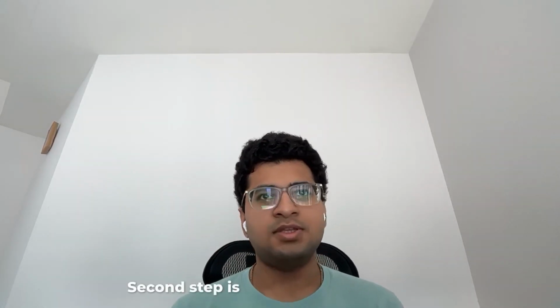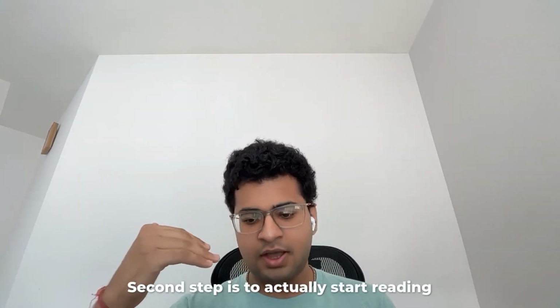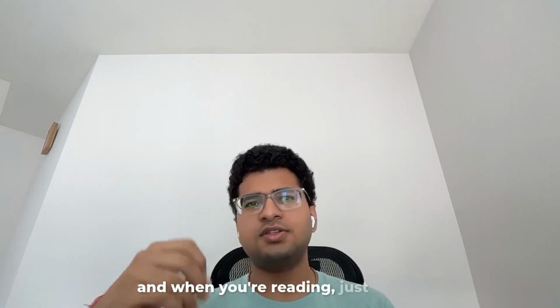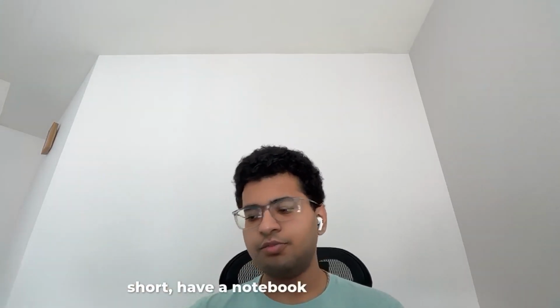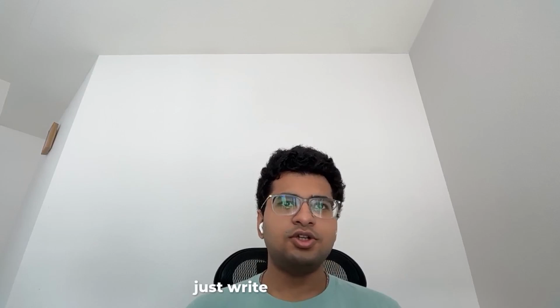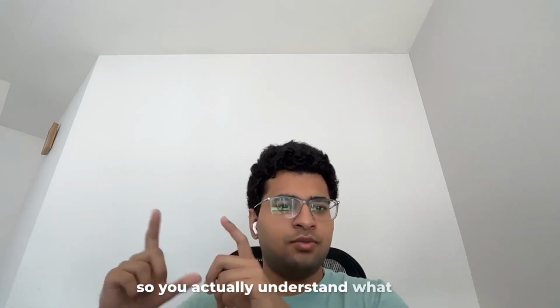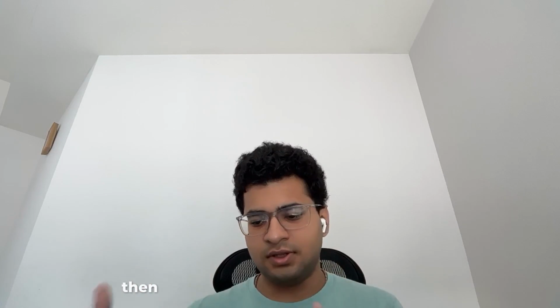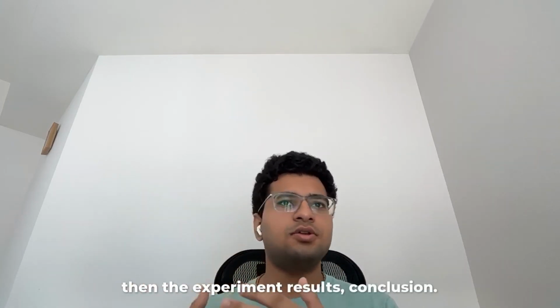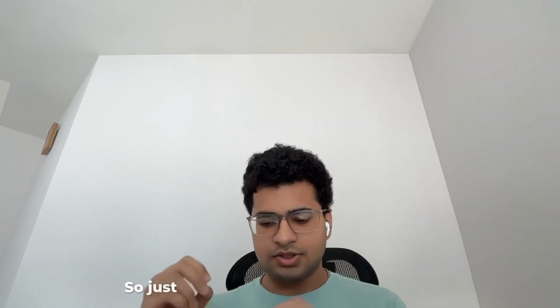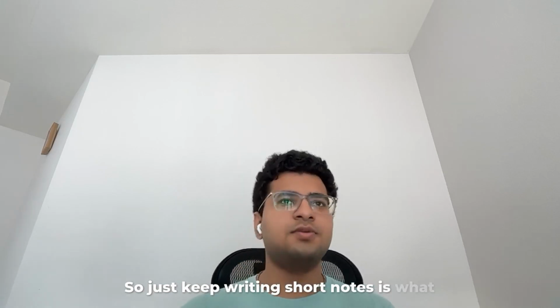The second step is to actually start reading, and when you're reading, just have a notebook on the side and write short notes about what's being spoken about in that particular section. So if you're reading the introduction, just write a short summary of the introduction so you actually understand what it is talking about. Then the background, then the methods, then the experiment results, conclusion. So just keep writing short notes is what I'm trying to get at.